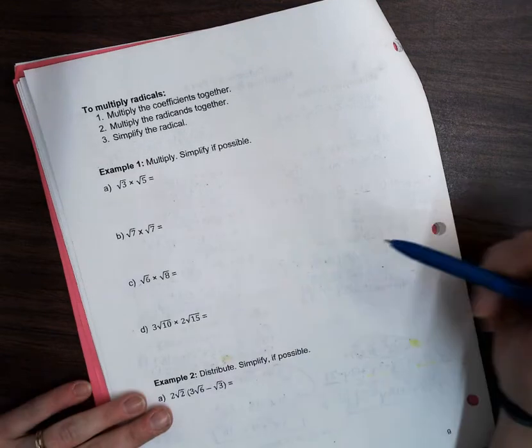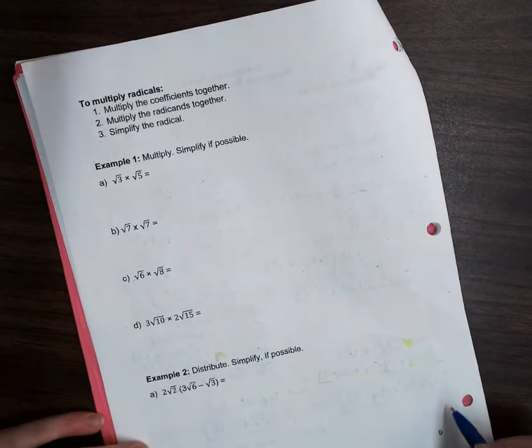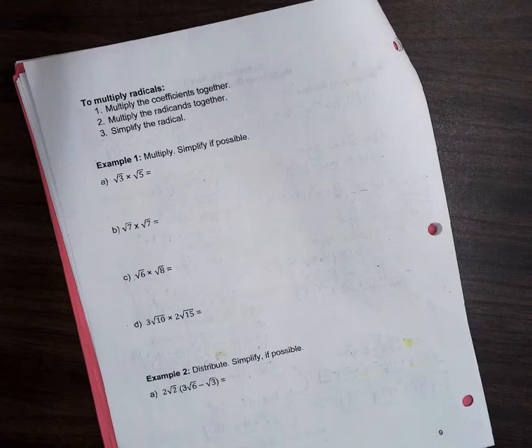Okay, so this is the lesson on how to multiply radicals, page 9 in your booklets. When we're multiplying radicals, there are 3 steps you have to follow. Number 1, you multiply the coefficients, so the numbers underneath the radicals, and then you multiply the numbers in front of the radicals, and then you simplify.